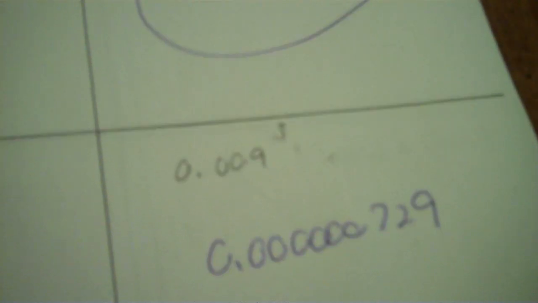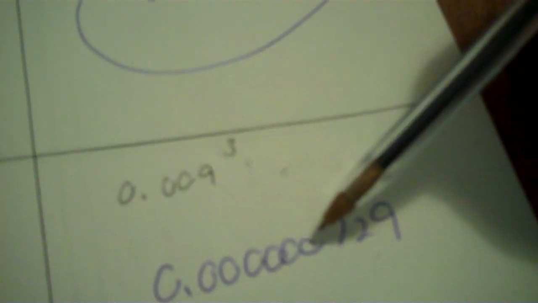And then 0.009 to the third gives us 0.000000729. In word form, that'd be 729 billionths. You don't have to write it in word form, though, thankfully.